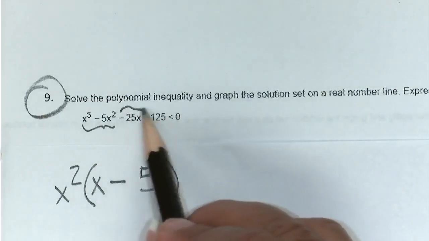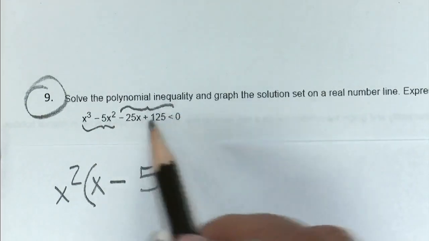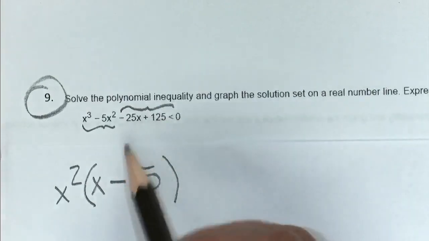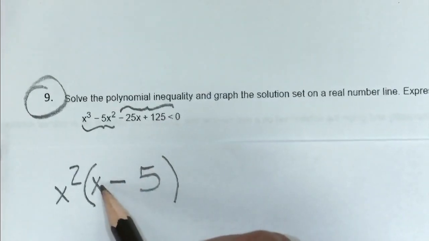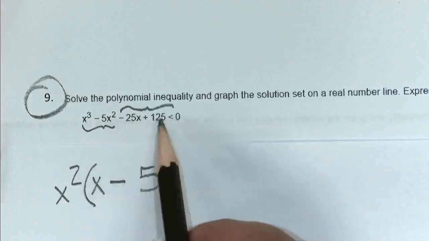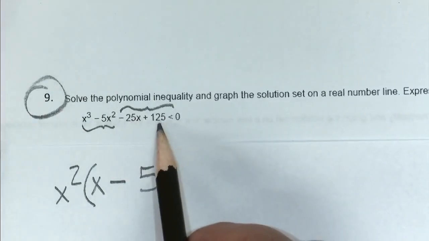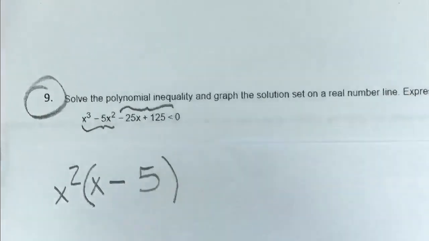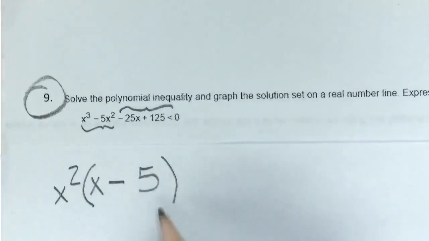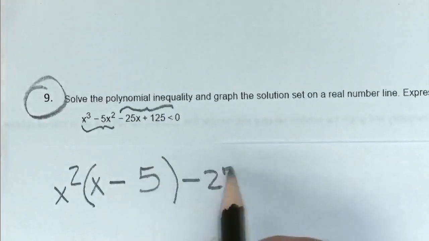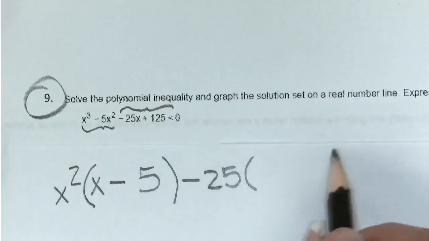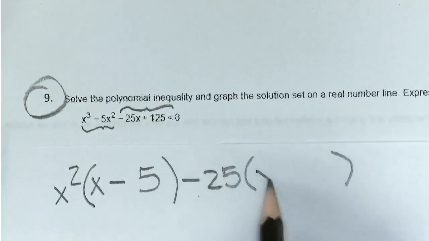It's negative 25x plus 125. So I don't know whether to take out a negative 25. I mean, definitely 25 goes into both of those. You got to fiddle around with the negative to see it to make this happen. So let's see. If I was to take out negative 25, I think that's going to work because that times positive x.